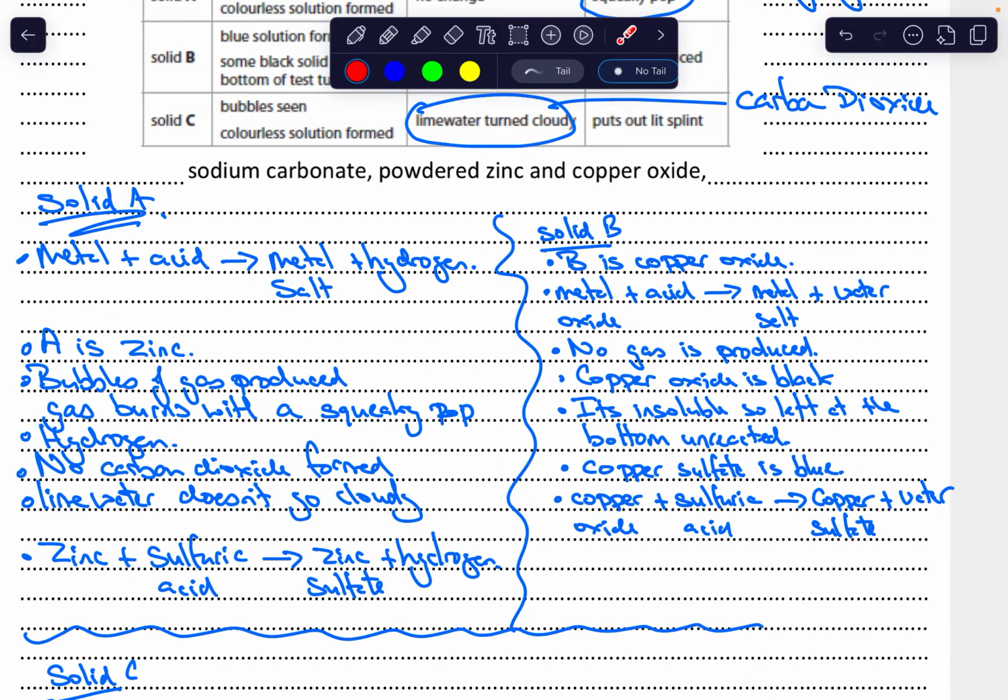Copper sulfate is a blue colour, so that helps us match up one of the observations. So what we say here is that B is copper oxide. There isn't any gas produced because it doesn't make a gas when it reacts. The copper oxide is black. It's insoluble, so it's left at the bottom when it's finished reacting. And the copper sulfate solution is blue. And again, we've got an equation for the reaction.